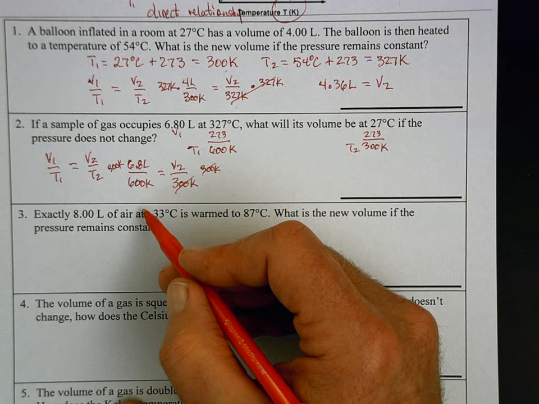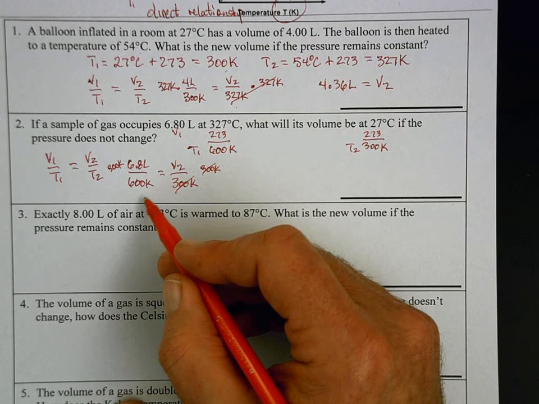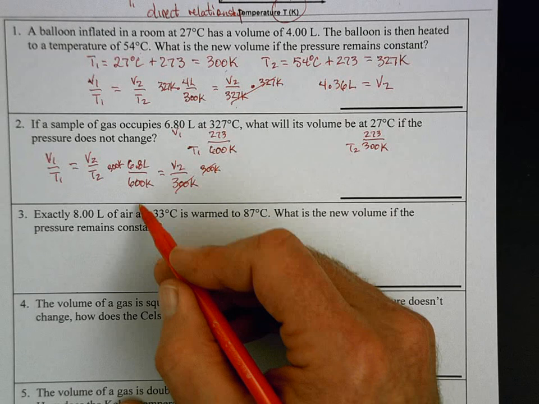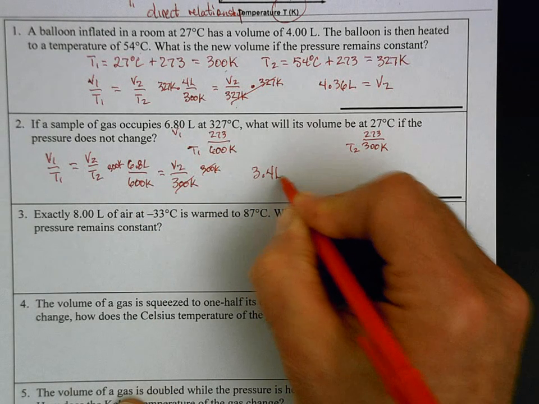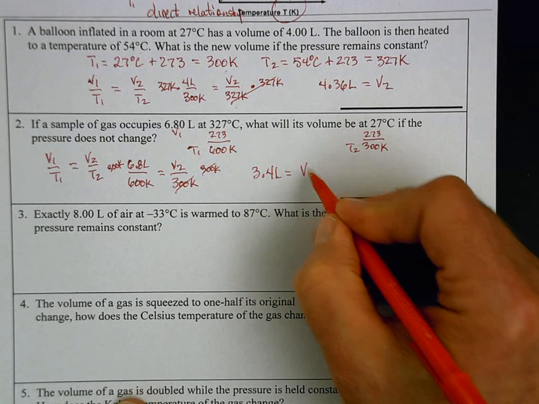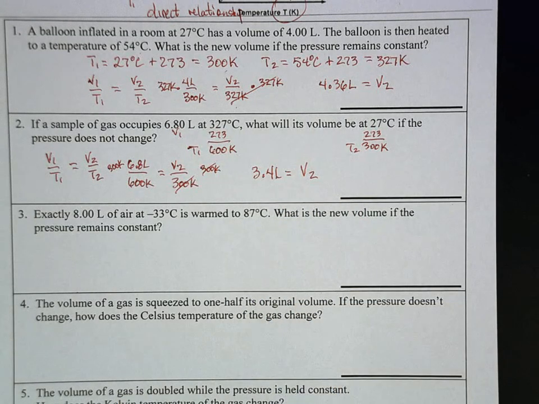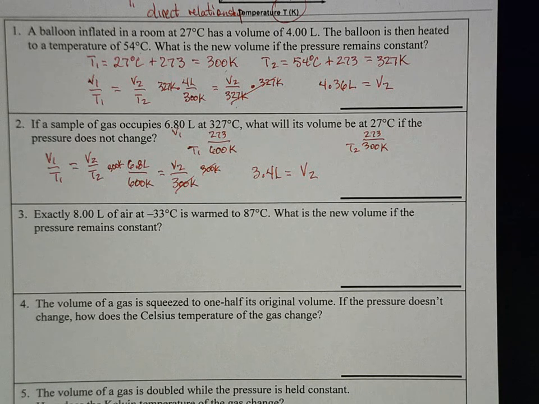Basically it's just divide by 2, because the 3 and the 6 will cancel. And so I got 6.8 divided by 2. My new volume is 3.4. So what's the big difference between 1 and 2?